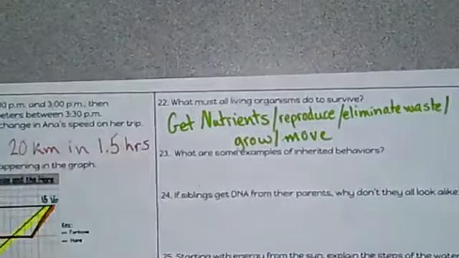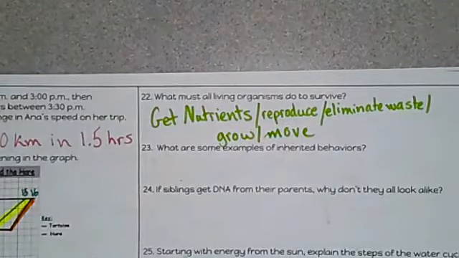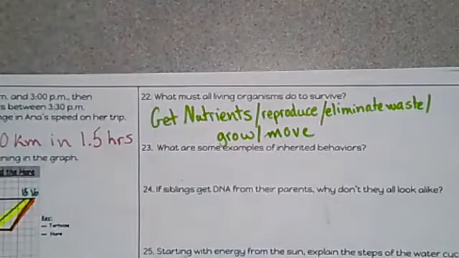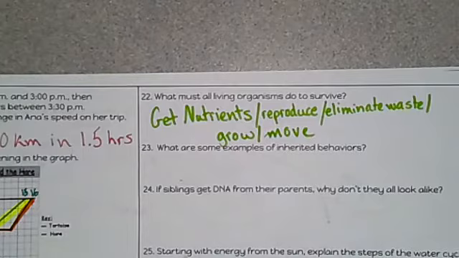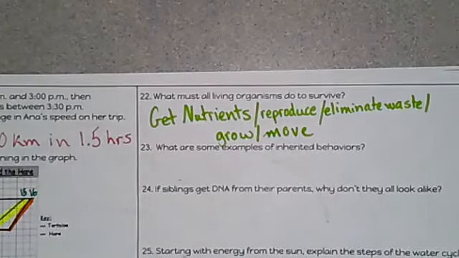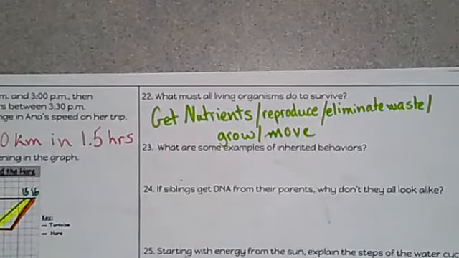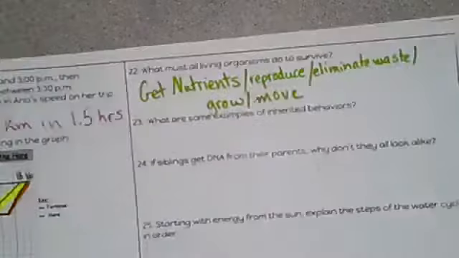All right, these are the things that all living organisms must do to survive. Yes, because if they can't move, how are they going to get food? You got to move. All right, next one.